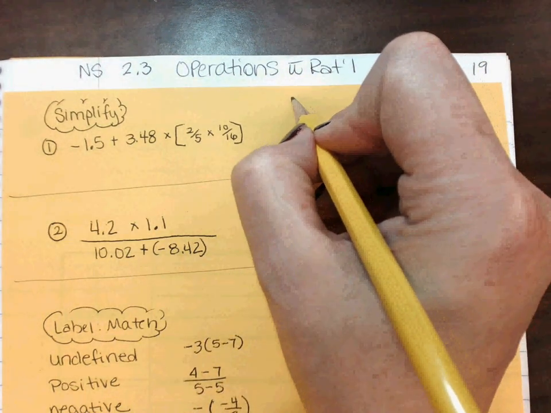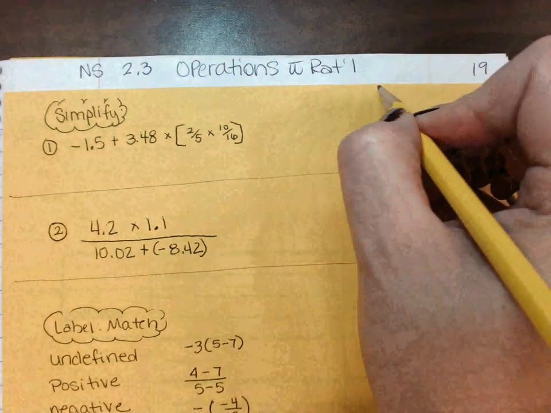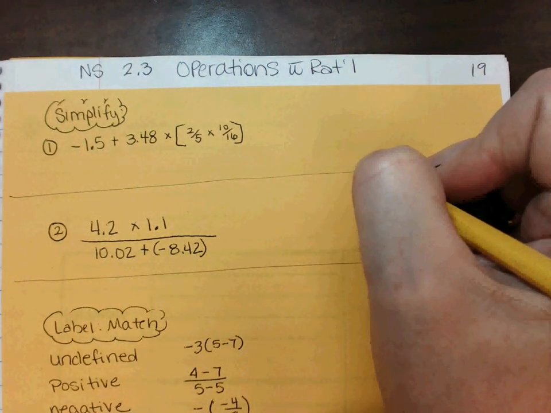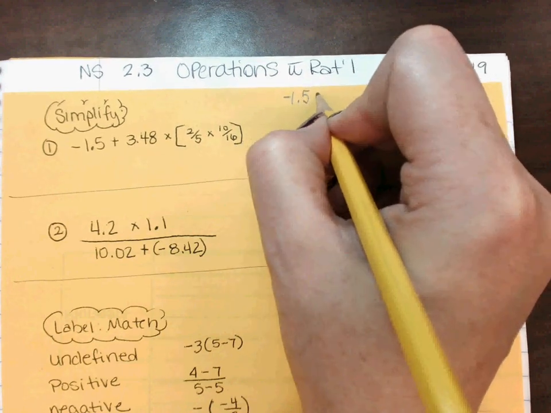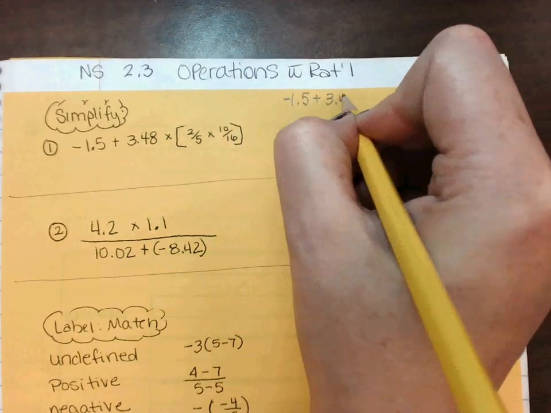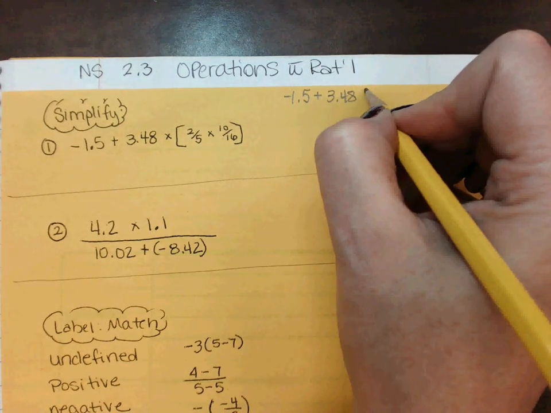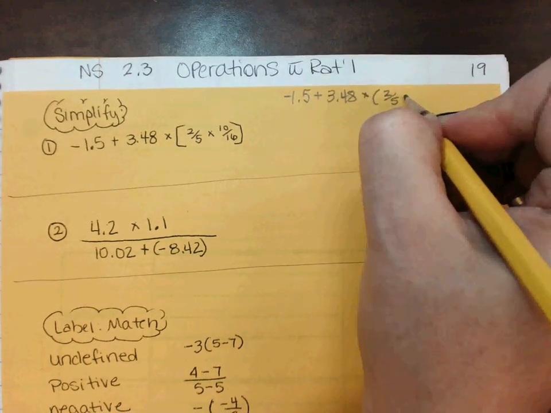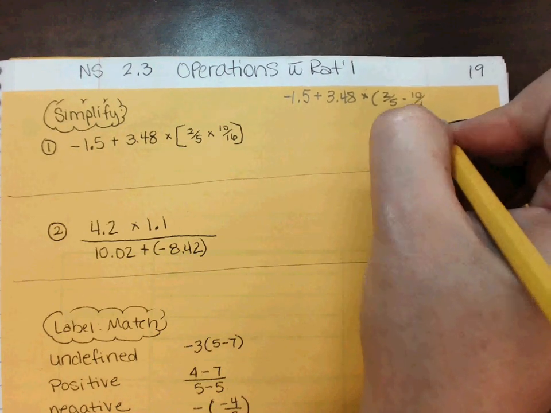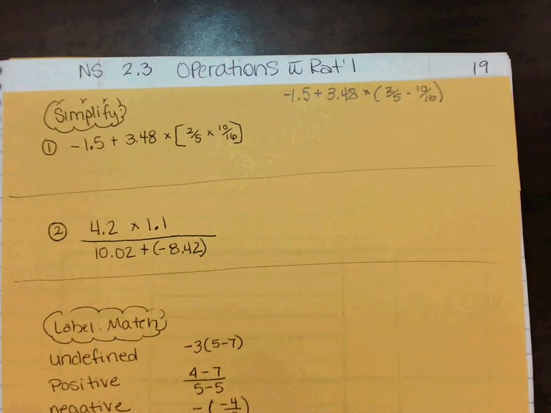I'm going to rewrite this problem so I have more space to work it down. And it's going to start with negative 1.5 plus 3/4800 all times 2/5 times 10/16.